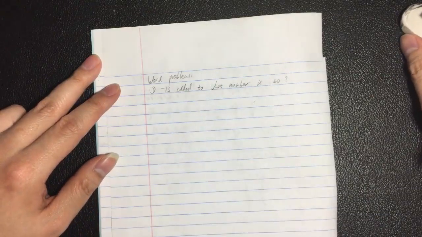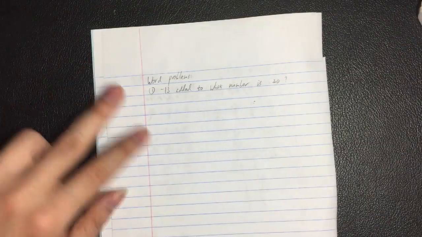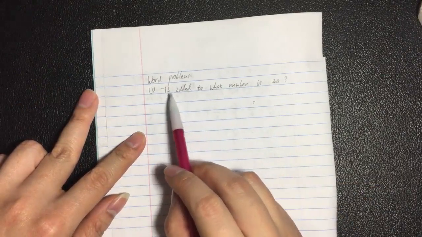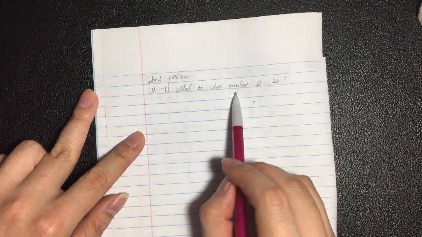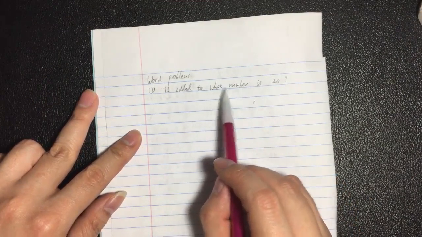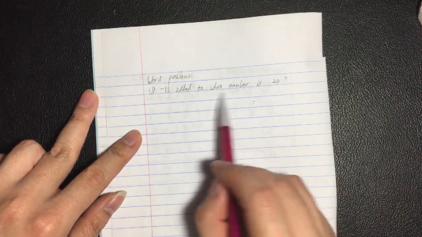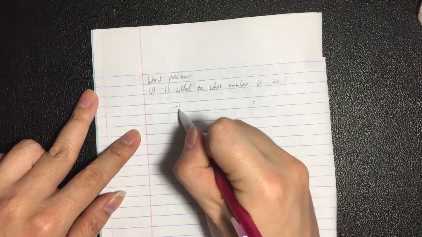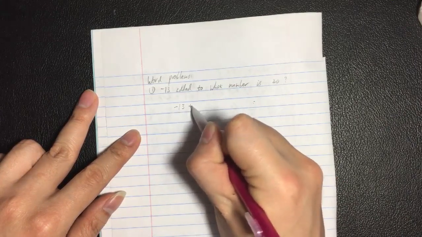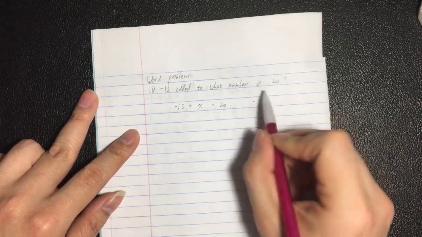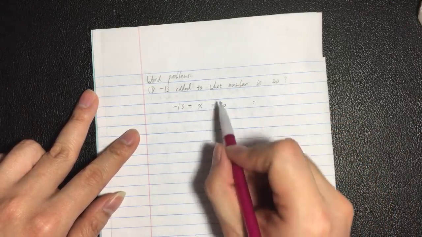Next, let's do some word problems. First problem. Negative 13 added to what number is 20? We assume the unknown number is x. So set it out like this. Negative 13 added to what number is 20? Is usually means equal sign.